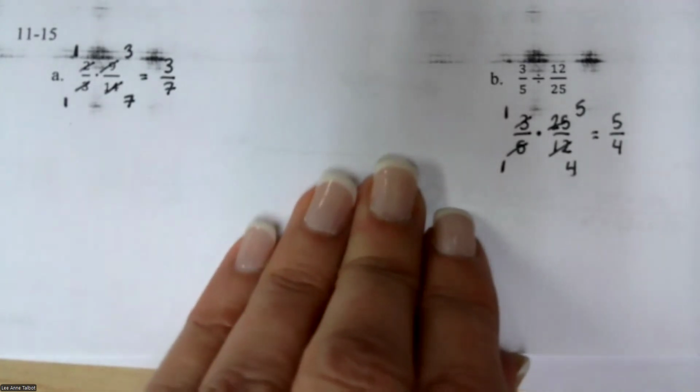How would you suggest I simplify that? Oh, mixed number? I don't want a mixed number. Okay.